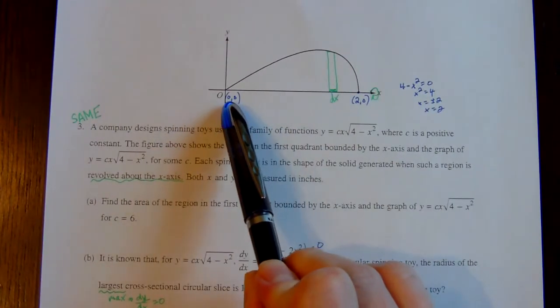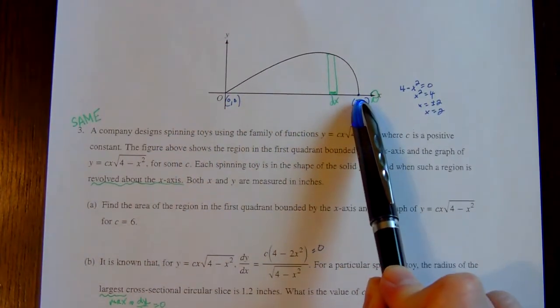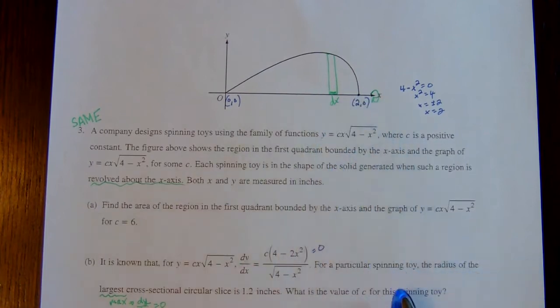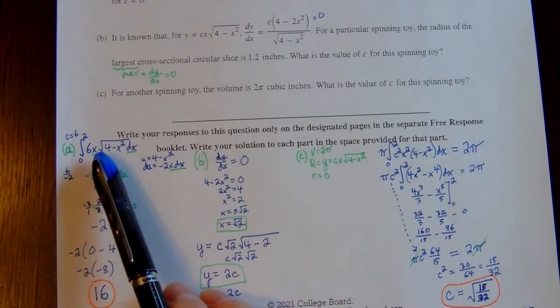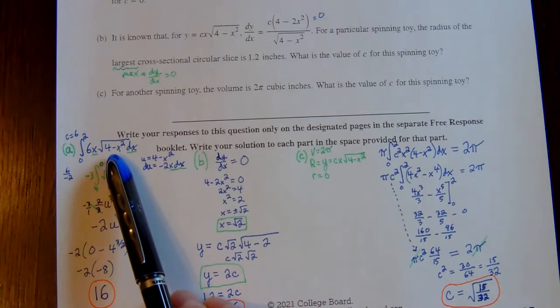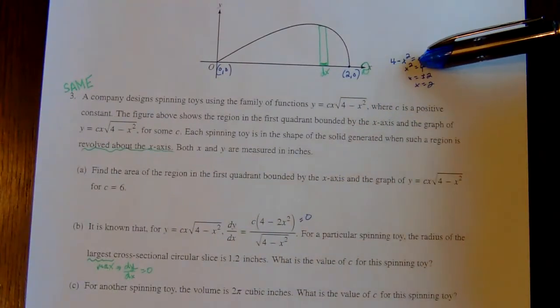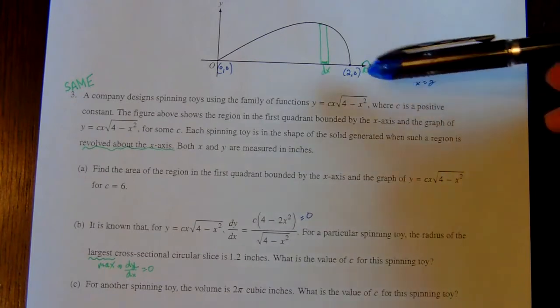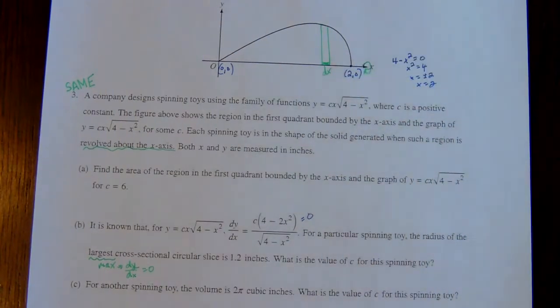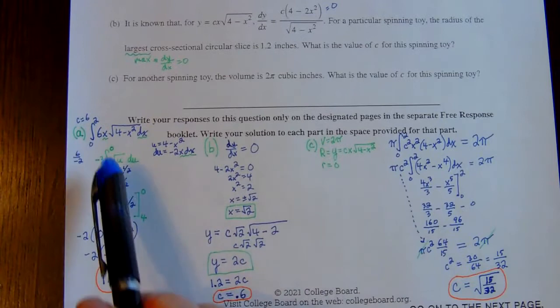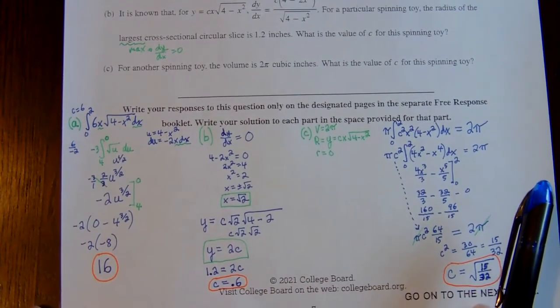So left to right, we're going to go from 0. And then this is also where the graph crosses the x-axis. That's where this equation is equal to 0. So if you set each piece equal to 0, you'll get the x equals 0. If you take the inside of that square root and set that equal to 0, that's where I'm getting that positive 2. And so that's where we're going to integrate between 0 and 2. So I set up my integral, and then it's just a simple u du.